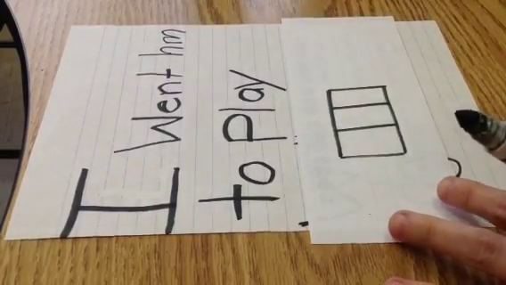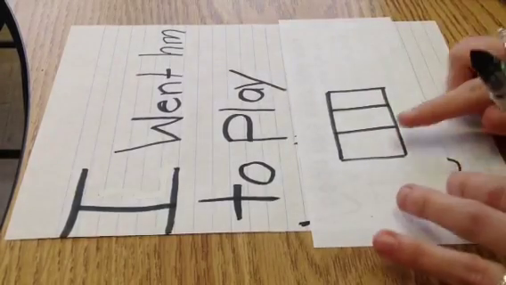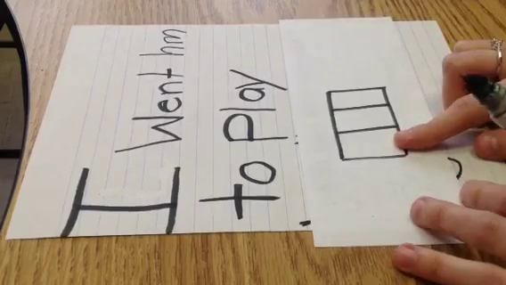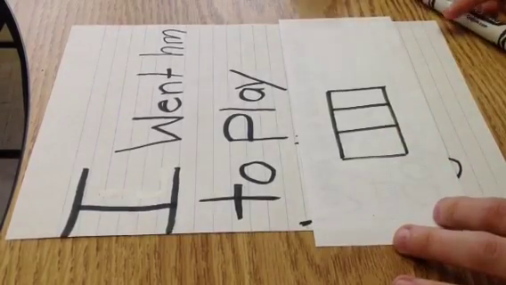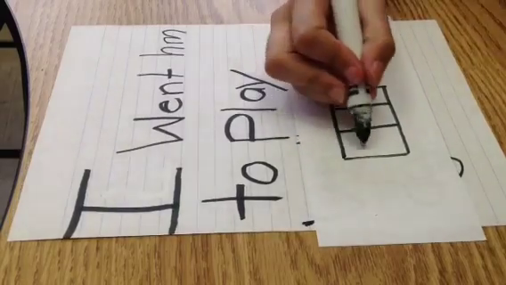What sounds? Hold on, what sounds? Home. What sound? Good. Where do you hear that? Right here. What letter says H? H? So let's write an H in there.